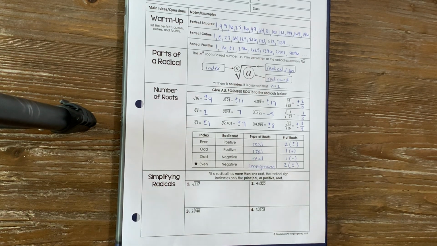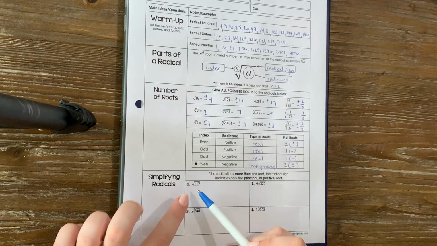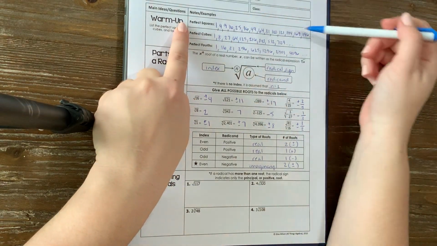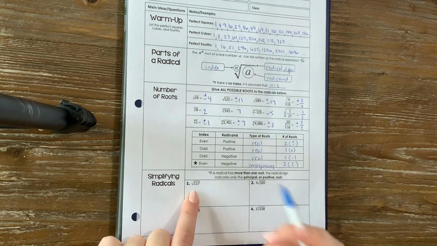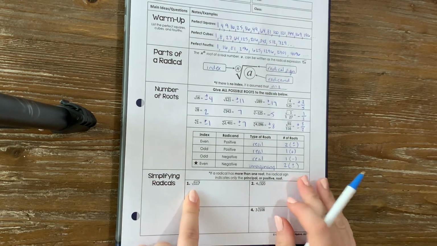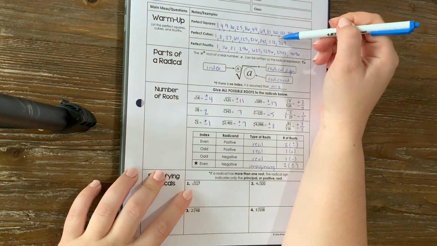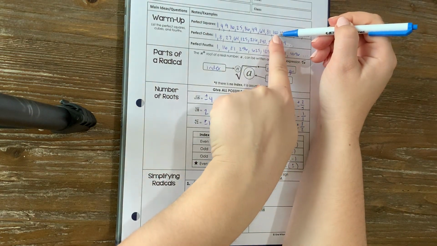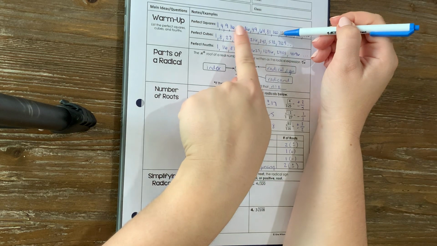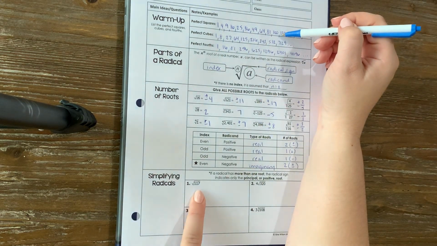Okay, so what we want to do, we have the square root of 117. Square root, so we're looking at our perfect square list. You want to find the largest perfect square that goes into 117 evenly. So 117 falls on our list right here. We're going to work our way down, dividing by each of these until we find the largest number that divides into it evenly.